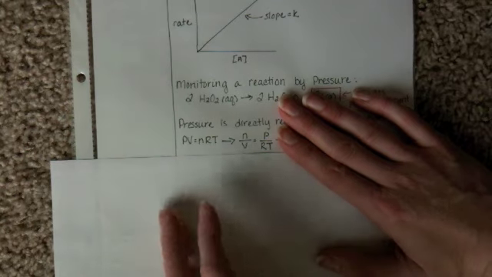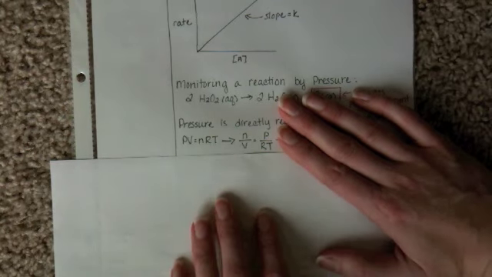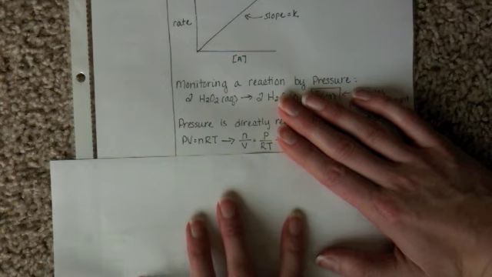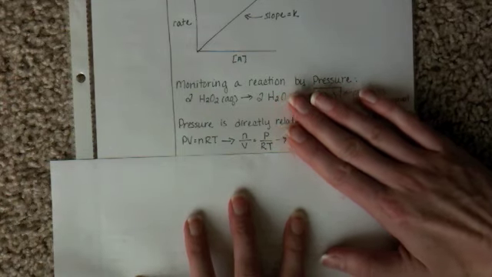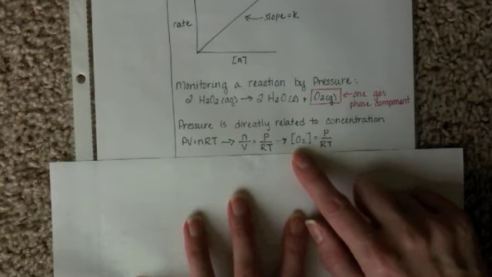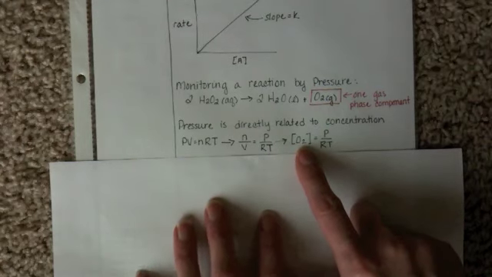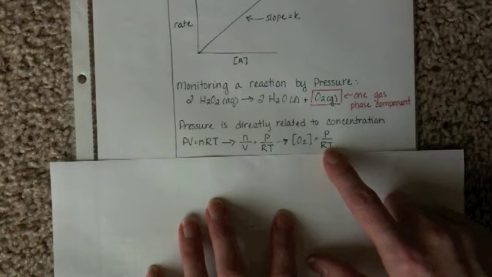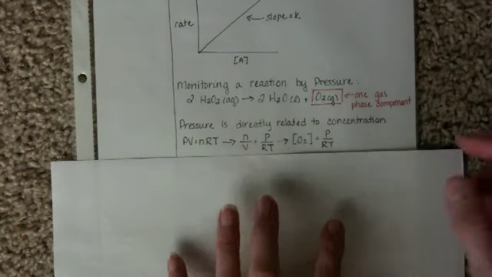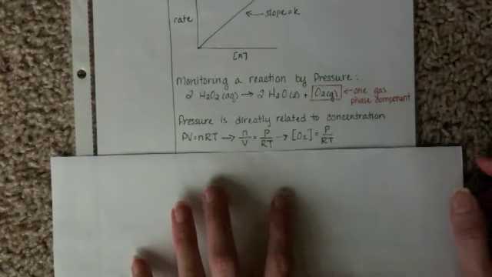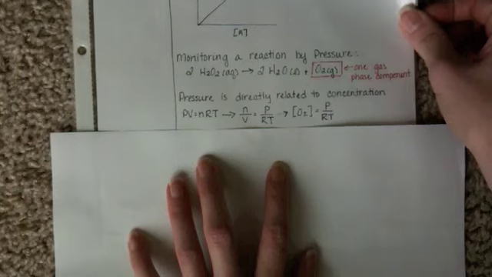n over V is moles per volume, and in the ideal gas law, the volume unit is liter, so n over V is moles per liter, and that also is the unit of molarity. So we can substitute n over V for the concentration of O2, and we can then say that the concentration of O2 is equal to the pressure over R times T. The pressure of a gas is very easy to measure, and obviously the temperature of anything is very easy to measure, so it's quite easy for us to calculate the concentration of O2.